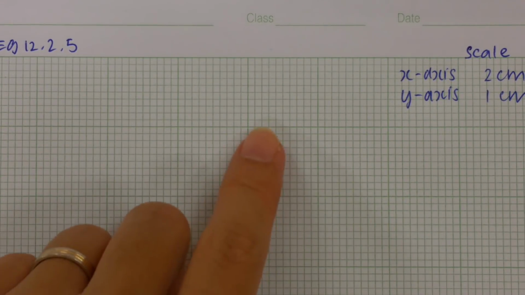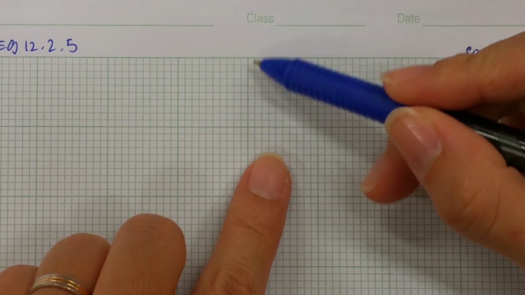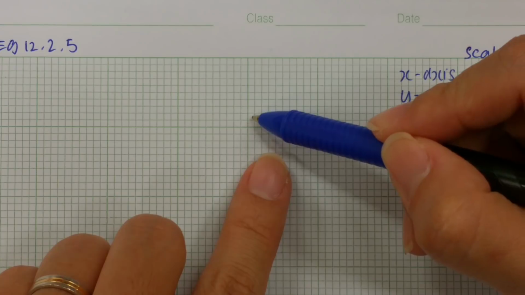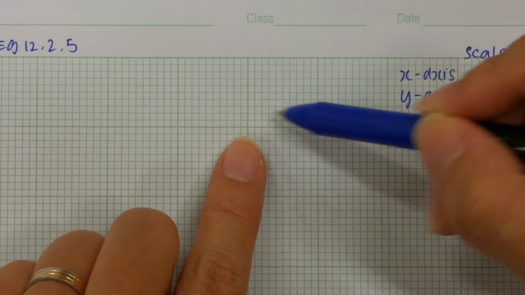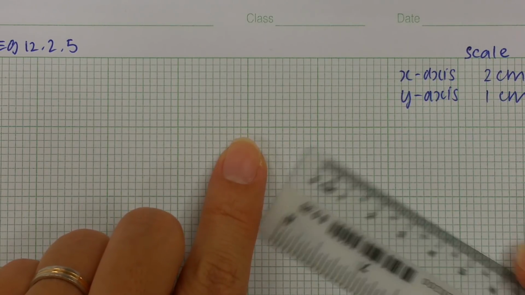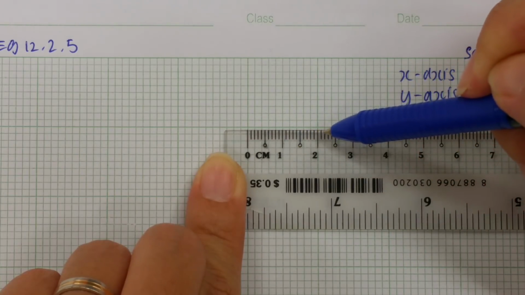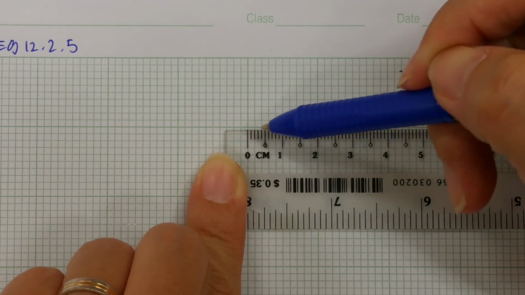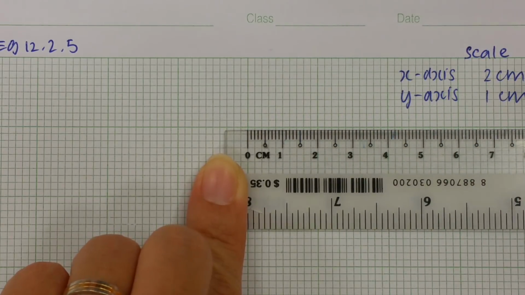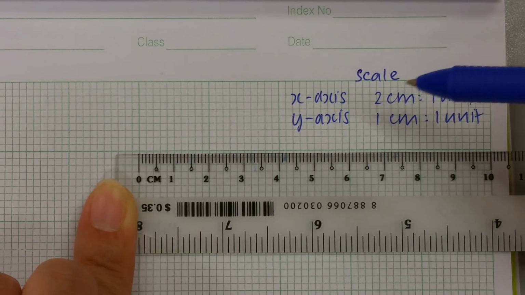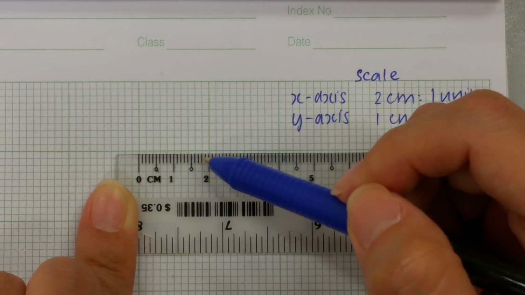So let's look at just one box here. You can see this is actually a huge box, and this box consists of 10 little small squares. We look at these two dark lines, and we take a ruler and measure. You can see that from here to here, these 10 small little squares actually form 2 cm. So this entire thing is 2 cm for the x-axis. You see, for the x-axis 2 cm will represent 1 unit. That means 2 cm of this big square will represent 1 unit.